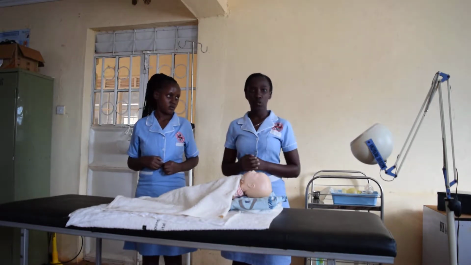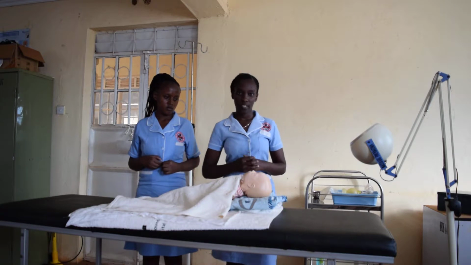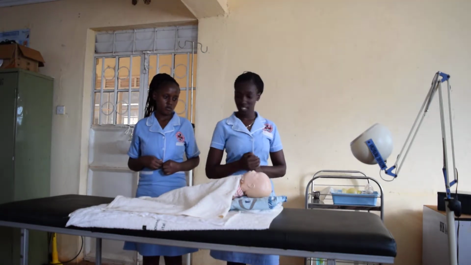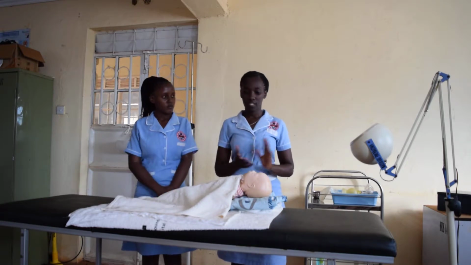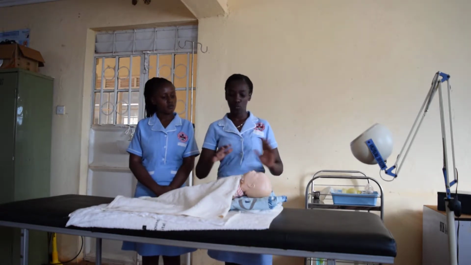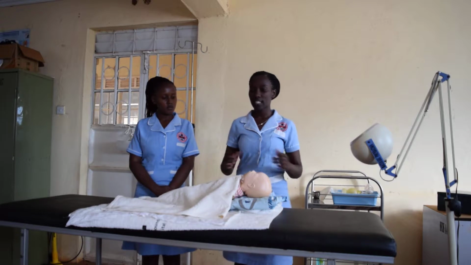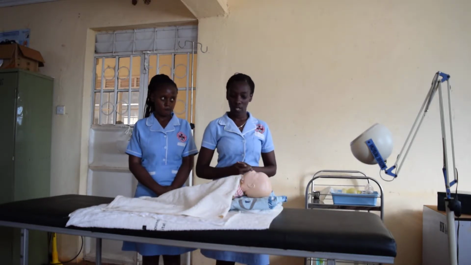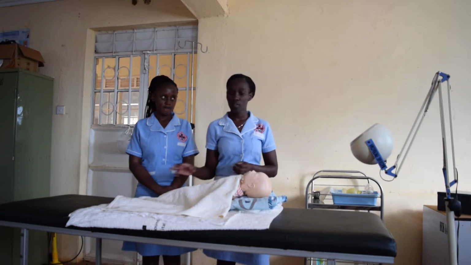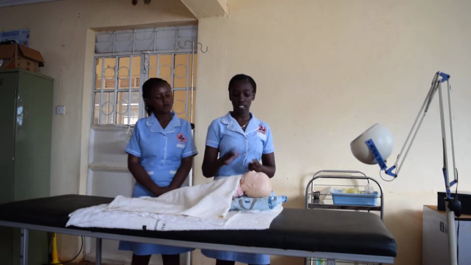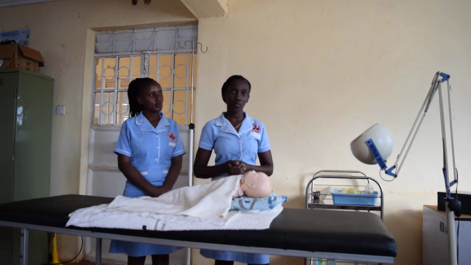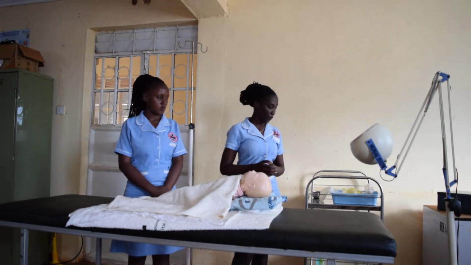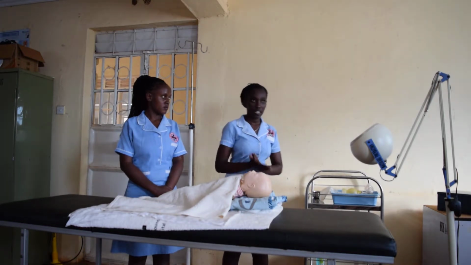So, as we have been told, I'm going to do the resuscitation on our baby. So I'm going to check the environment. Of course, I've put on the resuscitator to ensure that the temperature where I'm going to resuscitate my baby is okay, because it will require me to expose the baby for my procedure purposes. So I will start by cleaning my hands.